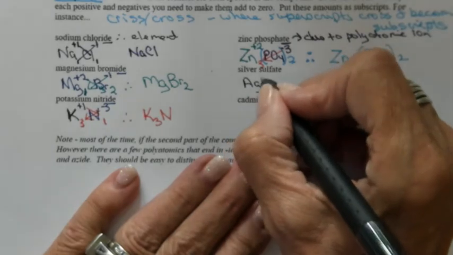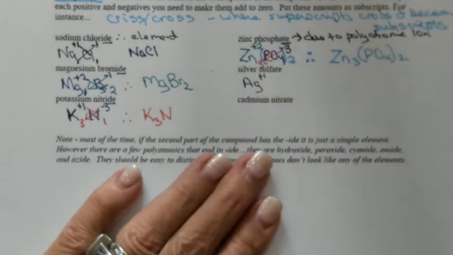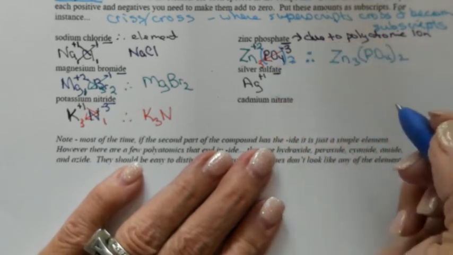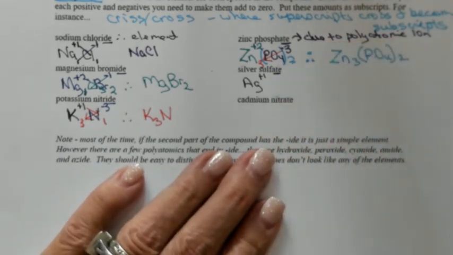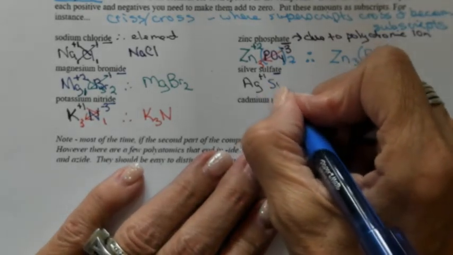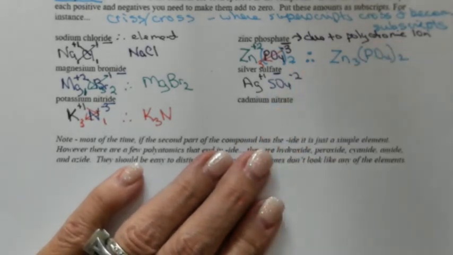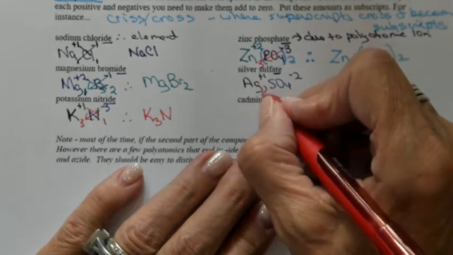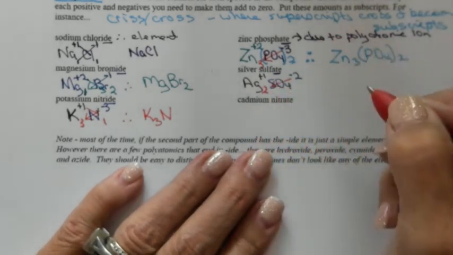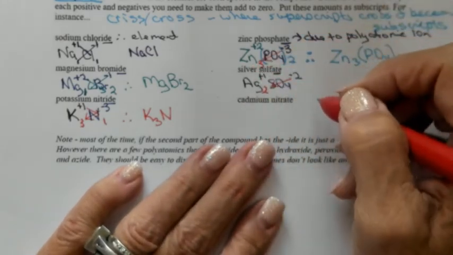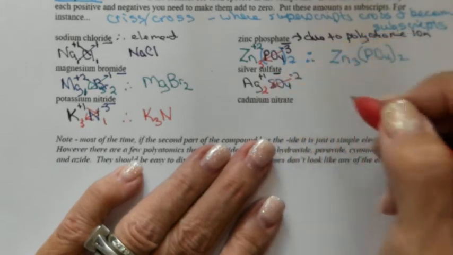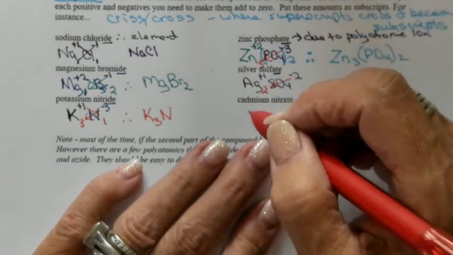Ag+1 has a single charge. Sulfate, there's that ending again. So I look on the periodic table. It's in the center column. I see that it is SO4 minus 2. The 2 becomes the subscript of silver, and the 1 becomes the subscript of sulfate, saying I need 1 sulfate for every 2 silvers.